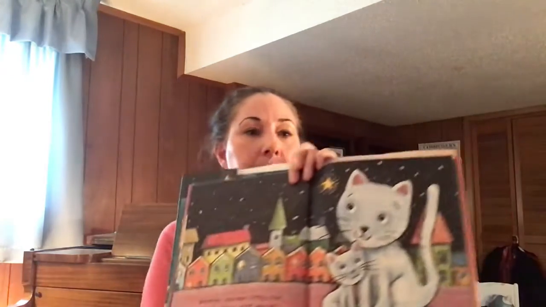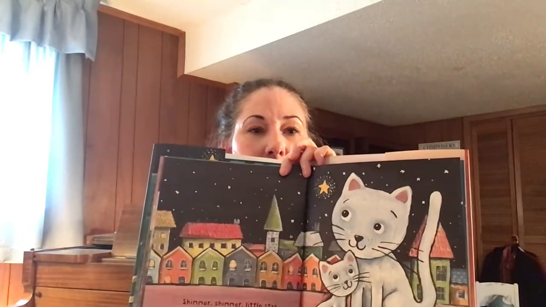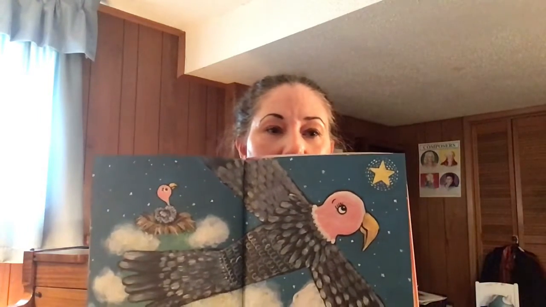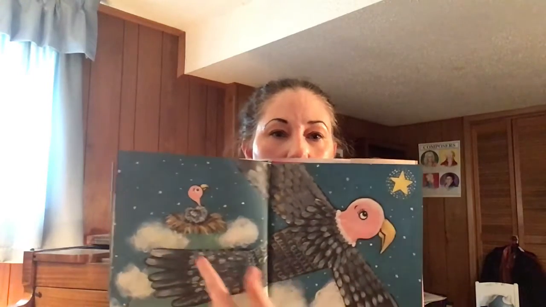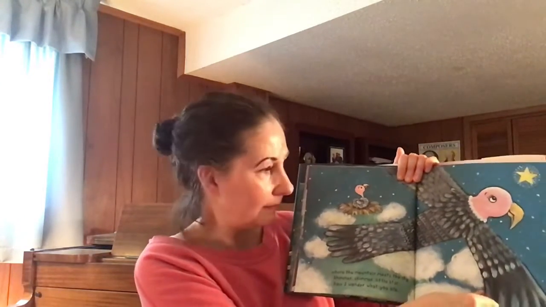So, where's the star? And we have, what animals? What sound does a kitty cat make? What sound does a baby kitty cat make? And we have a star in this picture too. Do you know what kind of birds these are? They're hawks. What would your hawk nose look like?